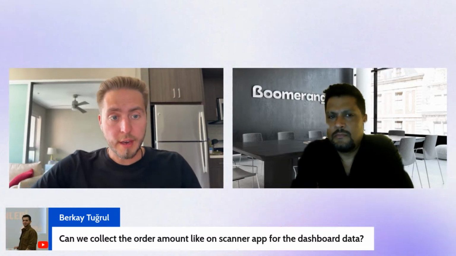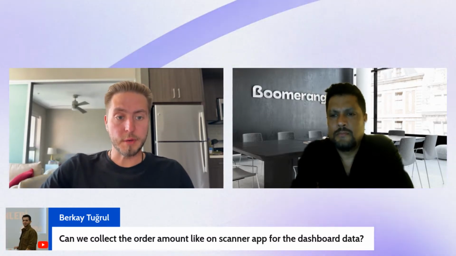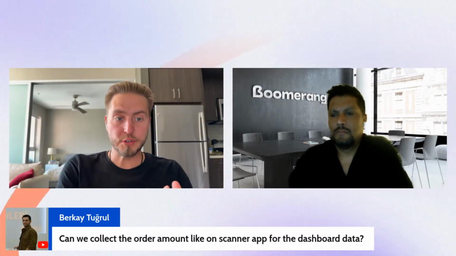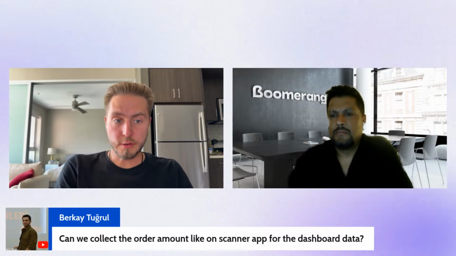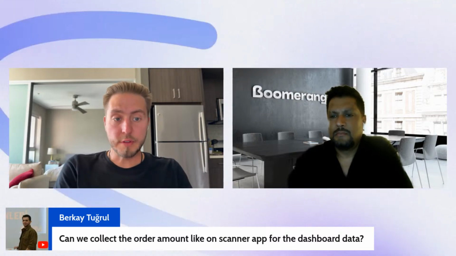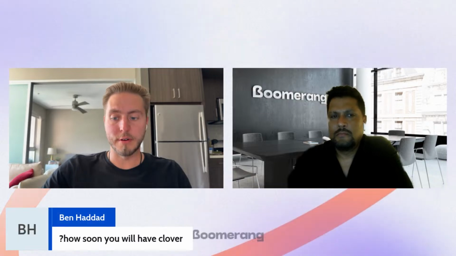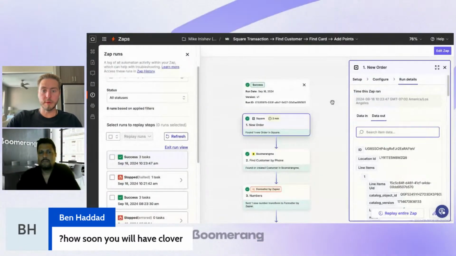I think this question was regarding the integration. Of course, when we get the webhook from the POS side, we have a lot of information about the transaction, not only the purchase amount, but also which goods they bought, what discounts they have, and something about 100 data points we get from this webhook.